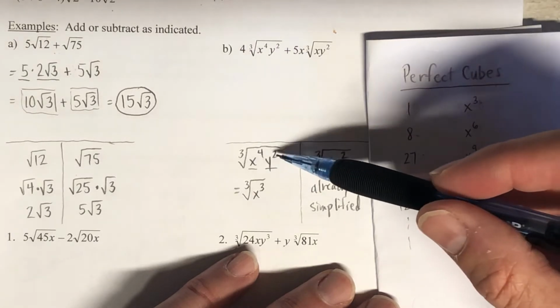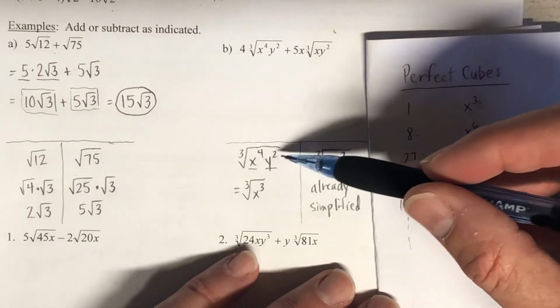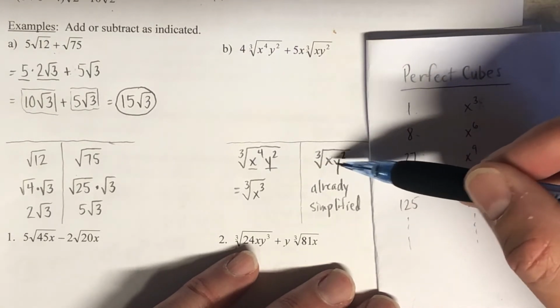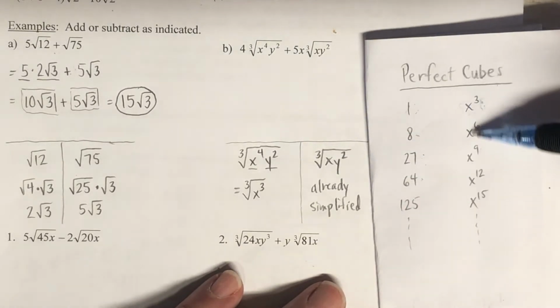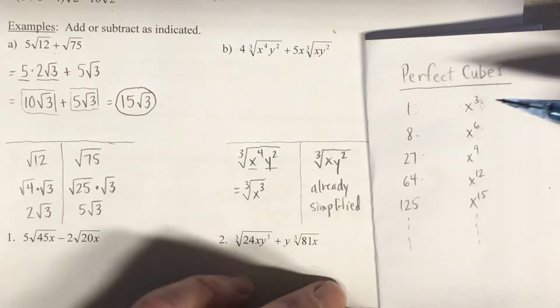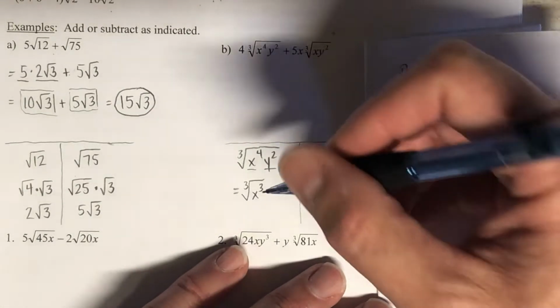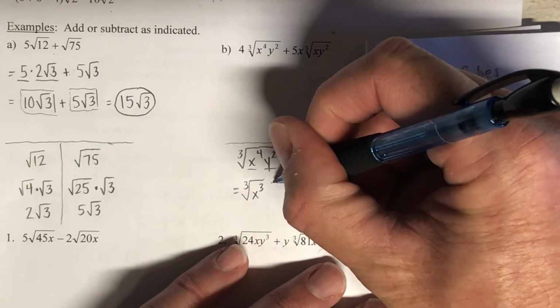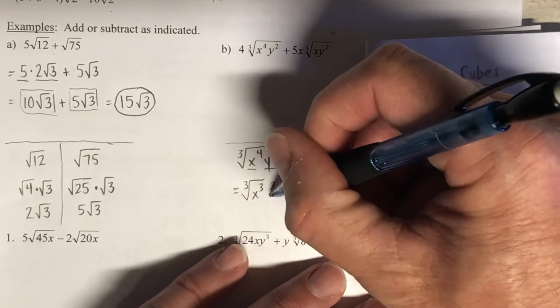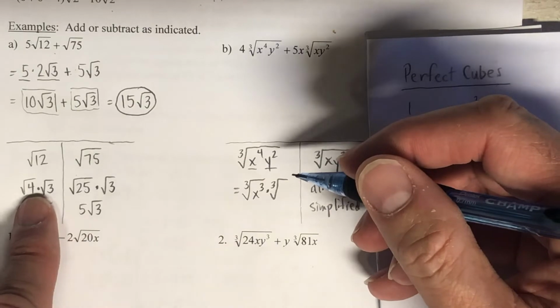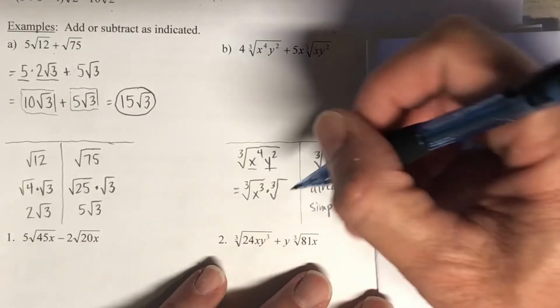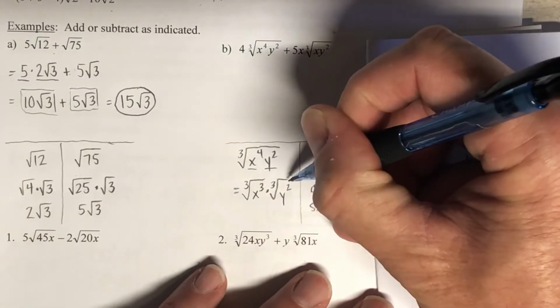So if you get an exponent that is smaller than all the exponents that you have available to you, then you can't factor anything out. So we can't factor anything out of y squared, so we just do the x to the fourth, and then we split it apart like we did over here. All in one step here to make it a little bit faster.